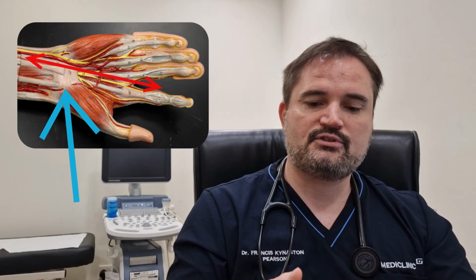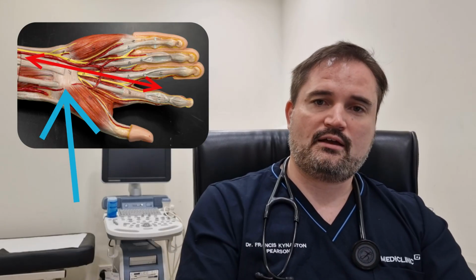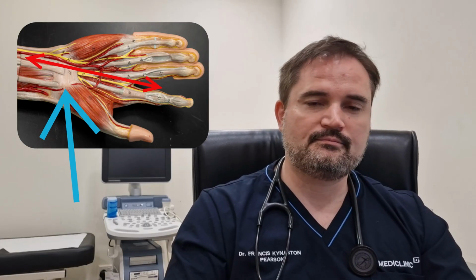I'm not going to go through a detailed anatomy lesson, but in essence, the bottom of the carpal tunnel is made up by the bones of the wrist called the carpal bones. Over the top, we have a canopy, and that's made up by a piece of thick connective tissue called the flexor retinaculum. And running through the tunnel, we have a series of tendons that help move the fingers, and we have a nerve called the median nerve.